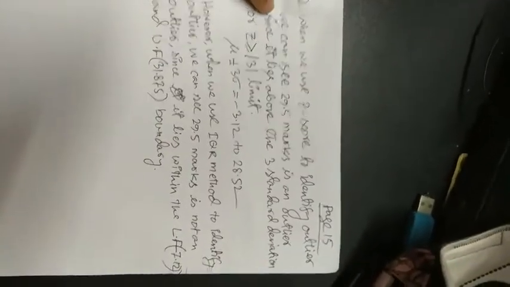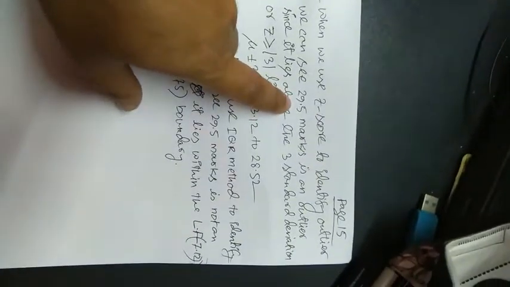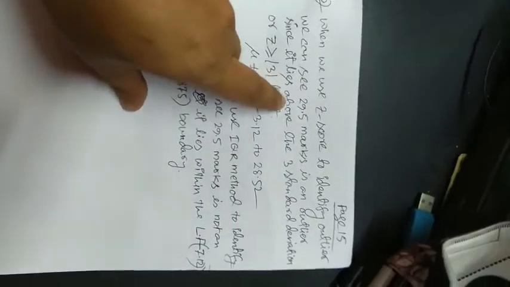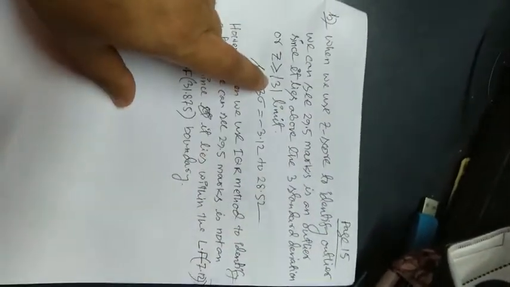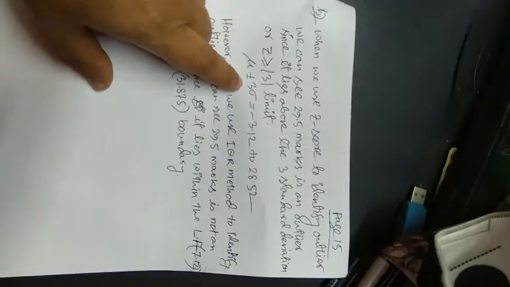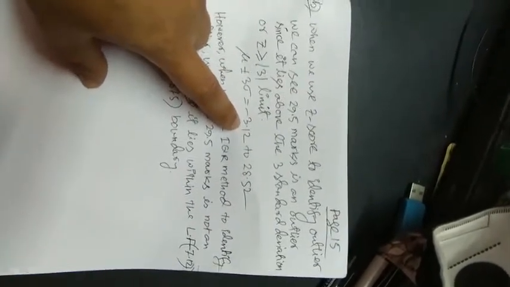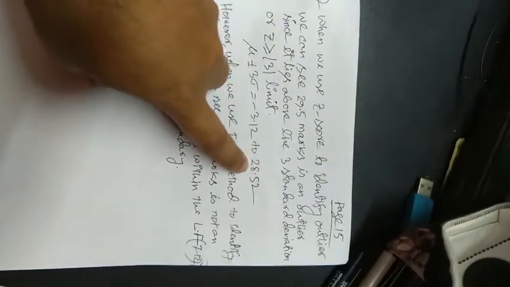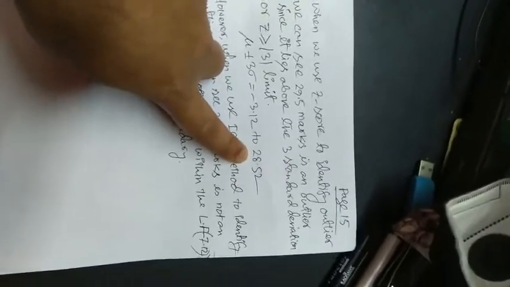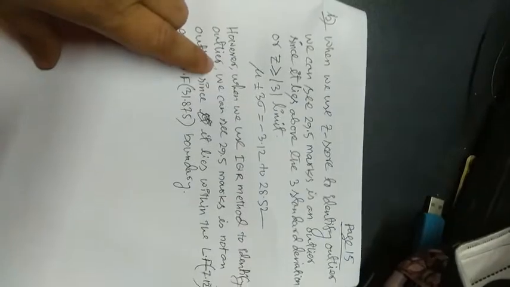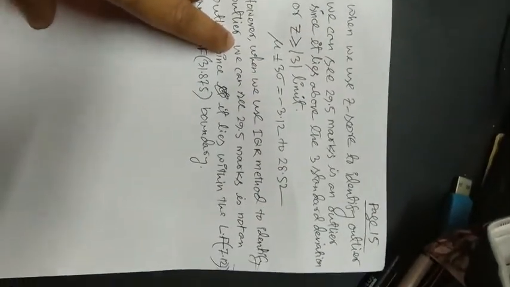As you can see, when we use the z score to identify outliers, 29.5 marks is an outlier since it lies above the 3 standard deviation limit. When we calculated the z score limit, we saw the answer was from minus 3.12 to 28.52. That means if a student got above 28.52, it's an outlier. So 29.5 marks is an outlier when we use the z score.